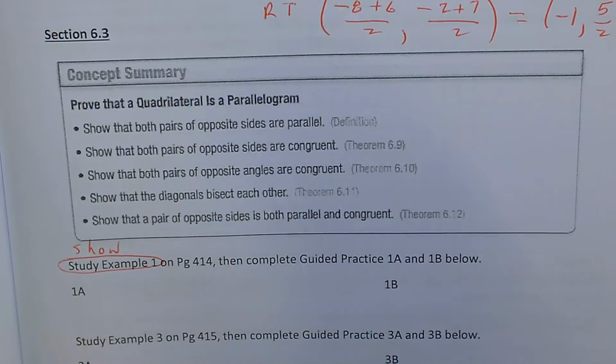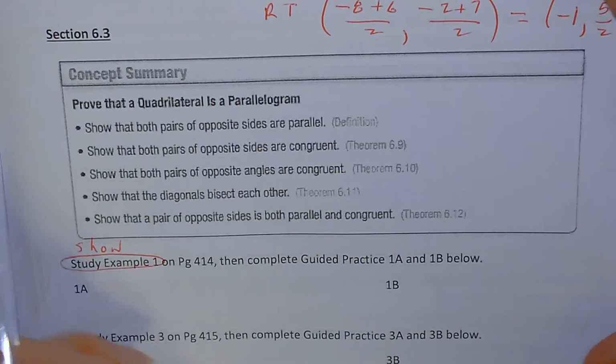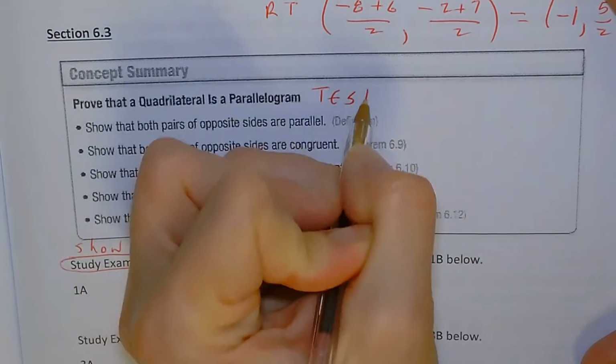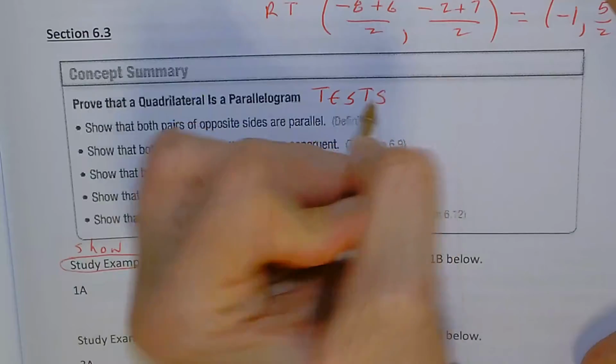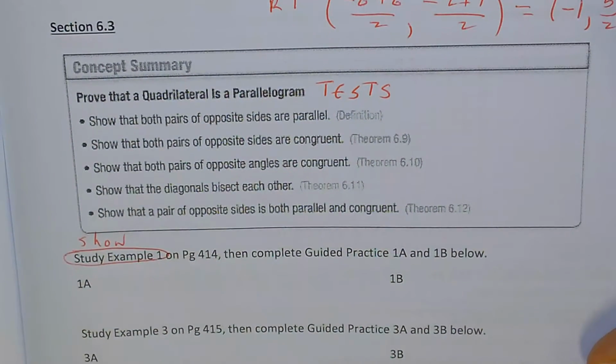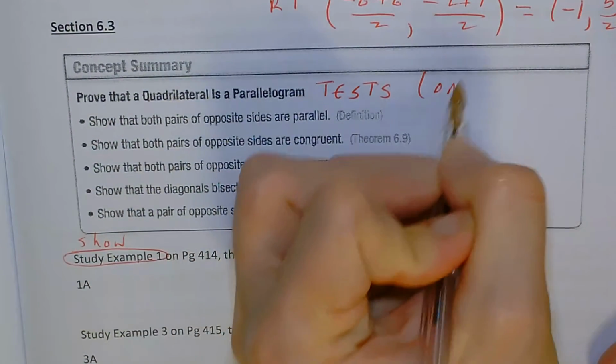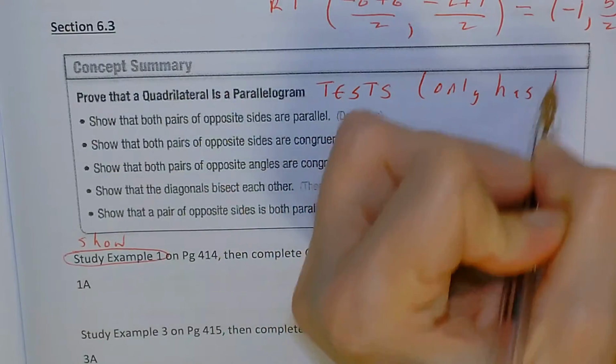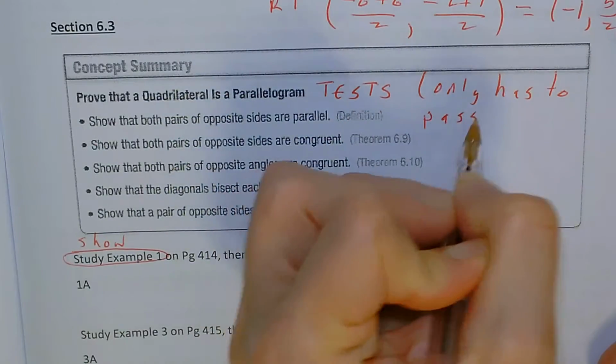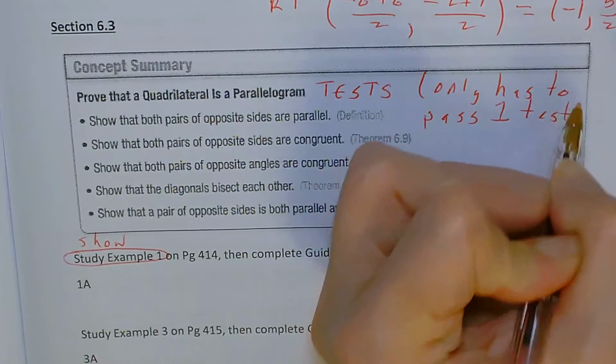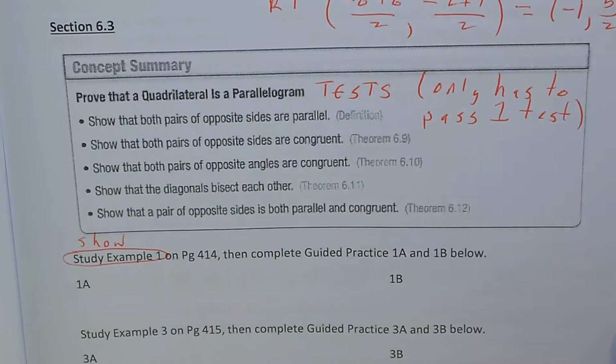So I want you to picture somebody knocking on your door and walking into your house or classroom, and you don't know if it's a parallelogram, but you think it kind of looks like it, but it might be just a quadrilateral. So we're going to run it through a bunch of tests. These are all tests that you can use to check to see if something is a parallelogram. By the way, it only has to pass one test. Because if it passes one test, that is enough for it to be a parallelogram.